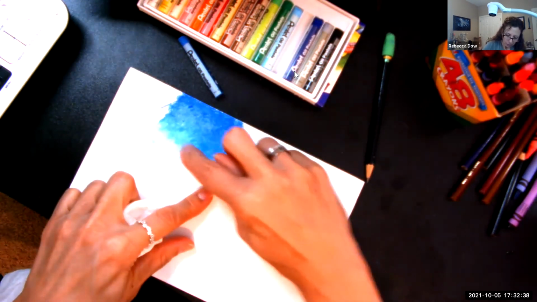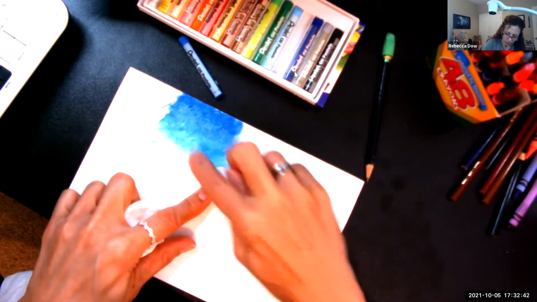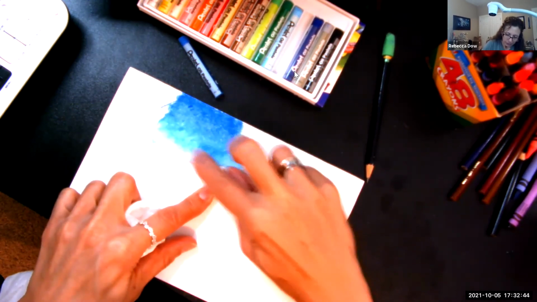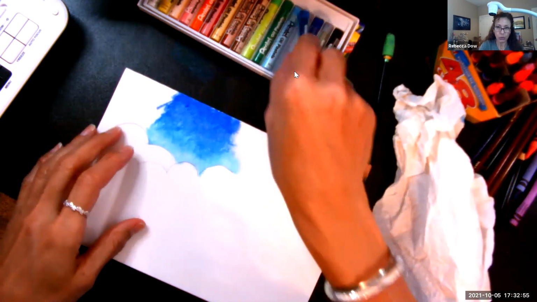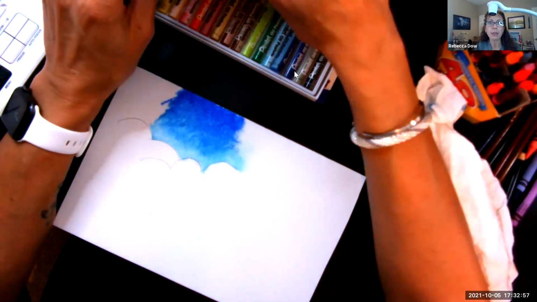So be very mindful though of the colors that you're mixing. We went over color theory with our stained glass windows. So this should be fresh in your mind, what colors can mix and what colors cannot. Okay. All right. So that's about that.